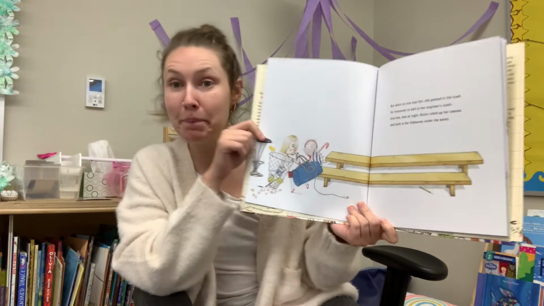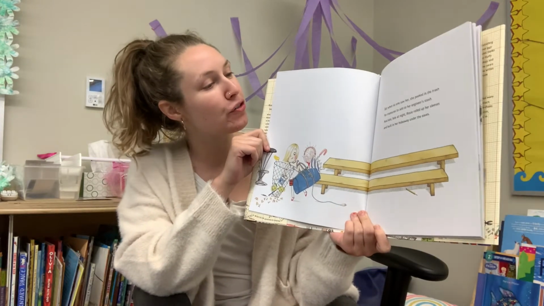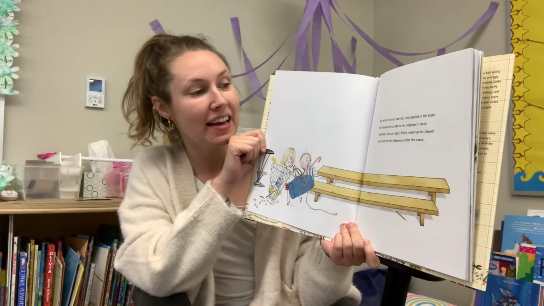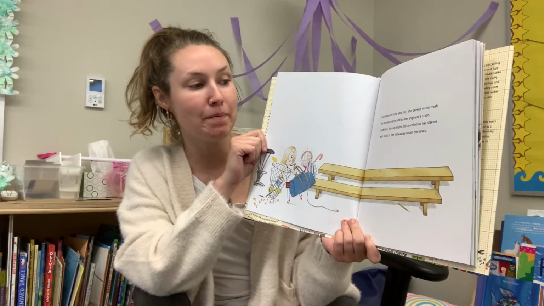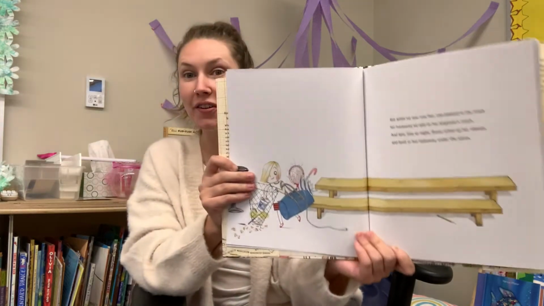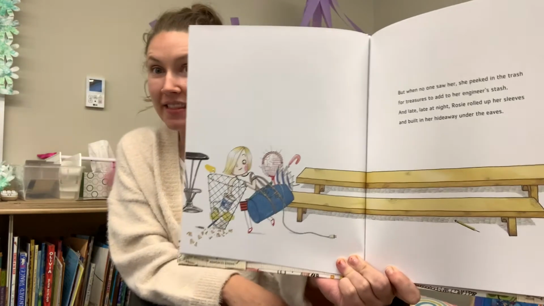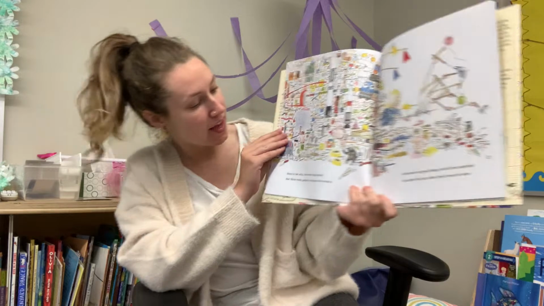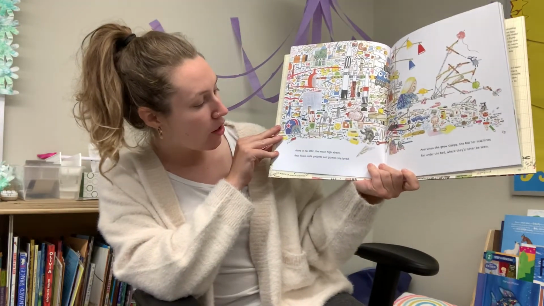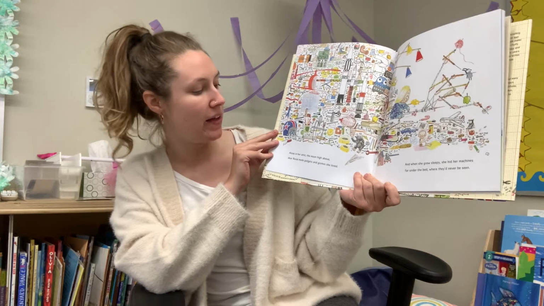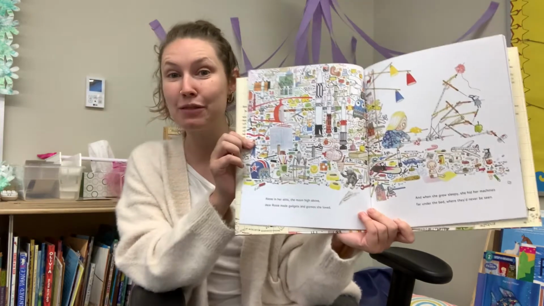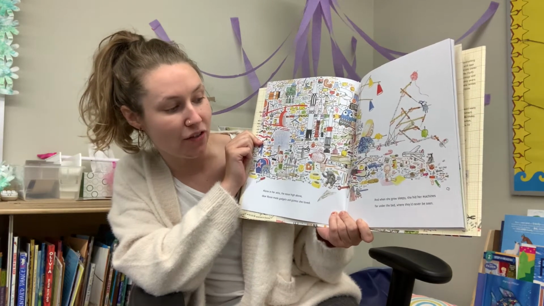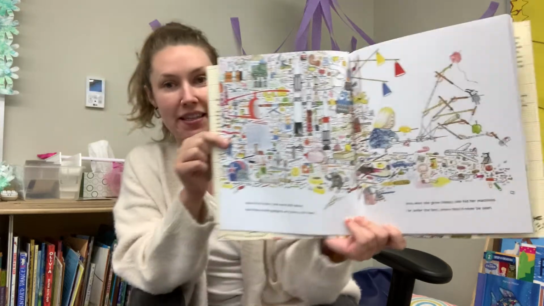But when no one saw her, she peeked in the trash for treasures to add to her engineering stash. And late at night, Rosie rolled up her sleeves and built in her hideaway under the eaves. Oh, so she's taking things that other people would have thrown away, and she wants to use them to engineer things, to create things. Alone in her attic, the moon high above, dear Rosie made gadgets and gizmos she loved. And when she grew sleepy, she hid her machines far under the bed where they'd never be seen.